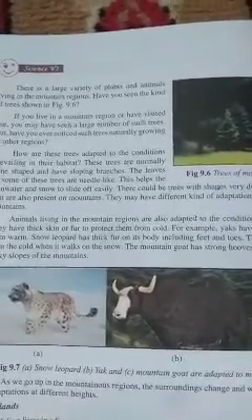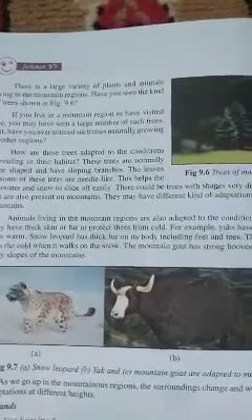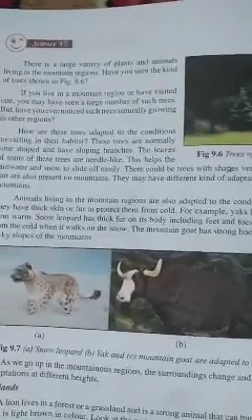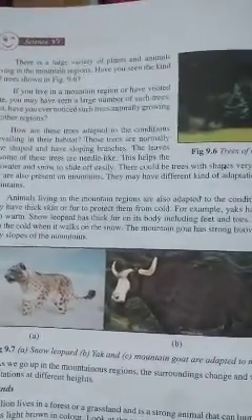So there are many other features of a lion, deer, or other animals and plants that help them to survive in their habitat. It was about terrestrial habitats, and next we will discuss some aquatic habitats.